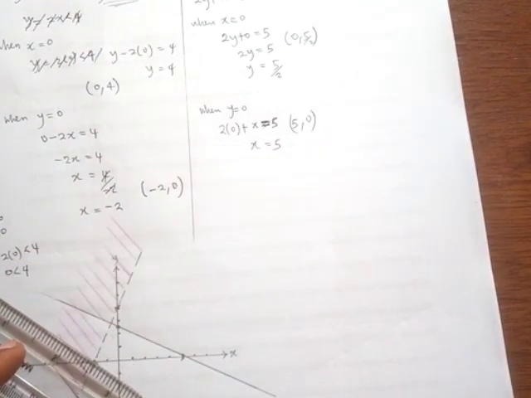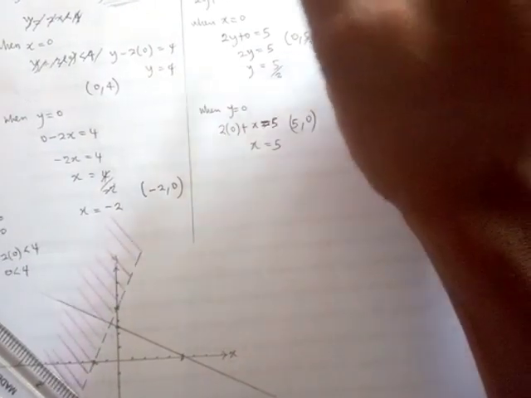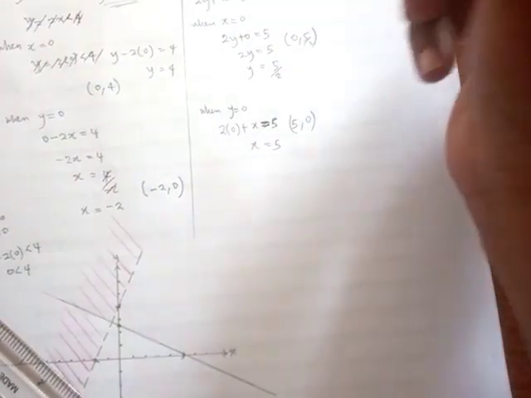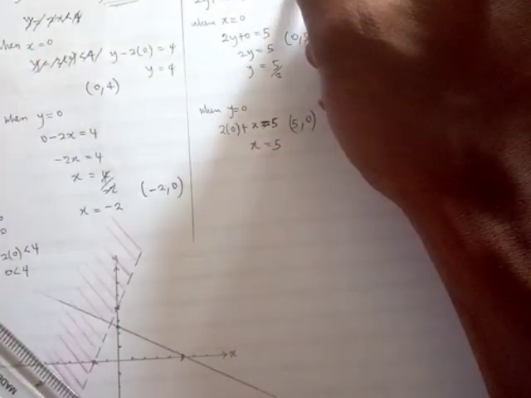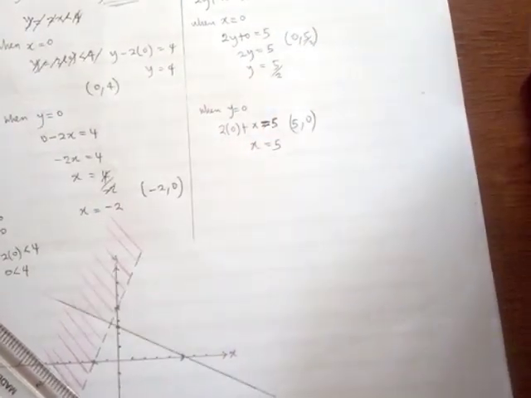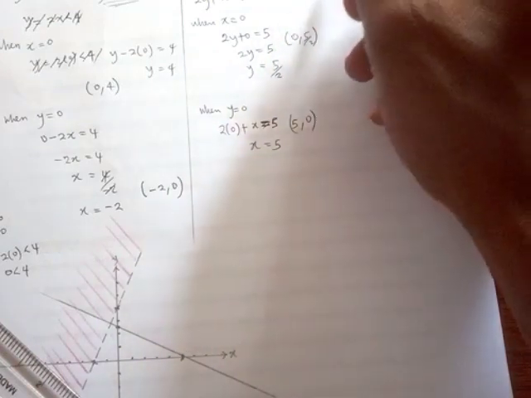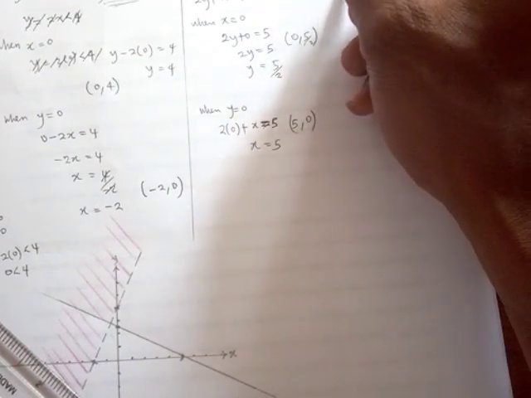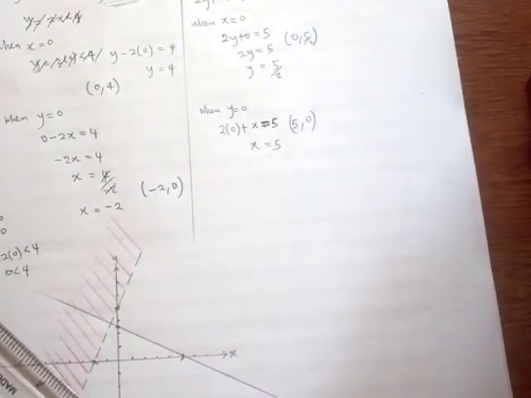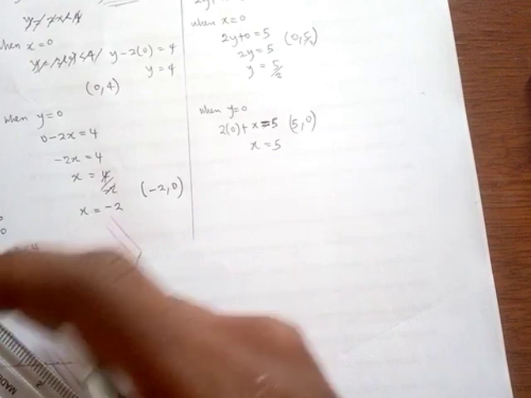So let's conduct our test by making y 0 and making x 0. We have 2 brackets 0 plus 0 greater than or equal to 5. 2 times 0 is 0. 0 plus 0. 0 is greater than or equal to 5. Is 0 greater than or equal to 5? No. The region that talks about greater than or equal to 5 is this region.